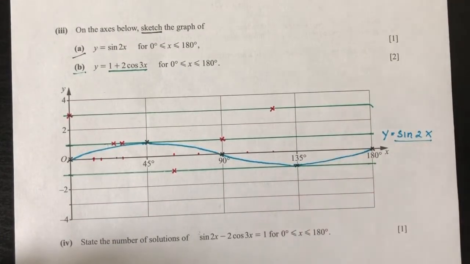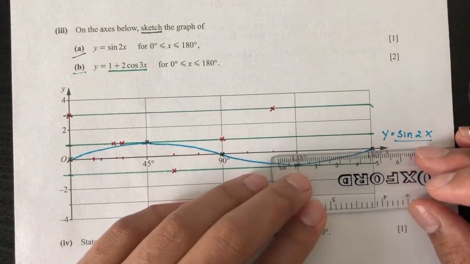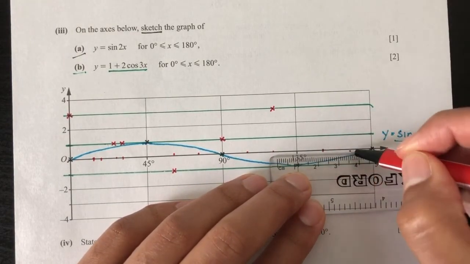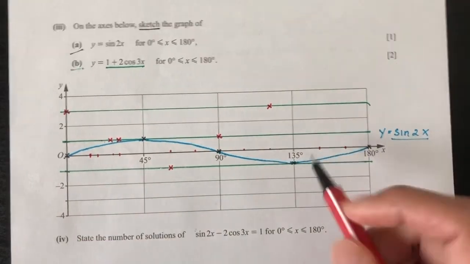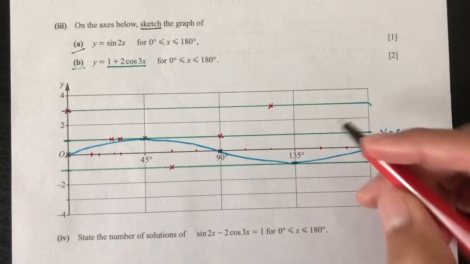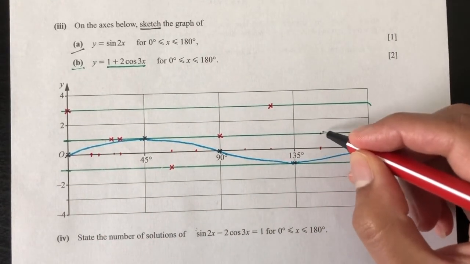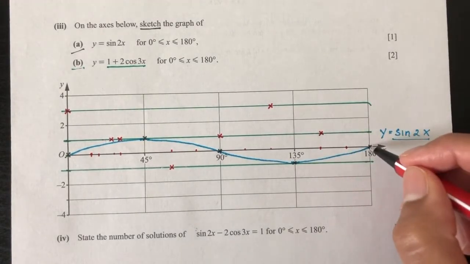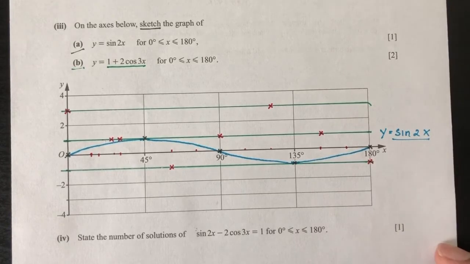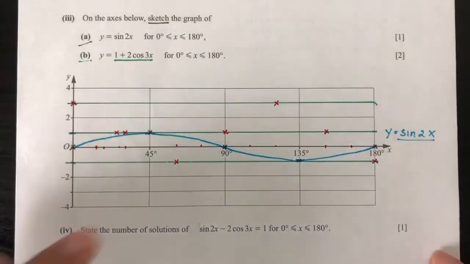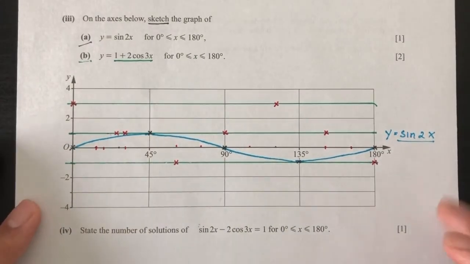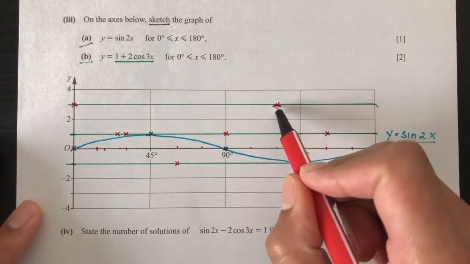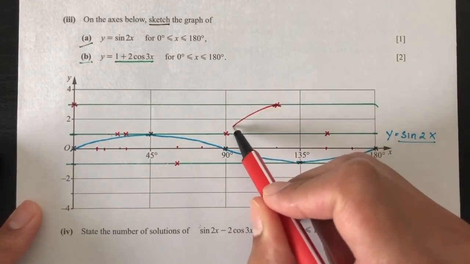So 150, let's break this down as well into approximately equal 3 parts, that should be about here. So that will be 150, and that should be 1. 1 is right here. And lastly, we have 180, that will be minus 1. As you can see, we have a few points to plot, and it's not exact, but that is okay.